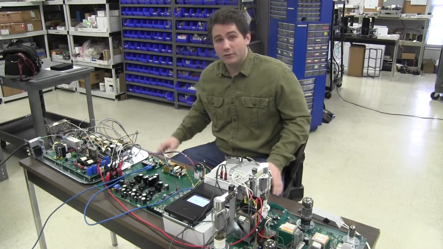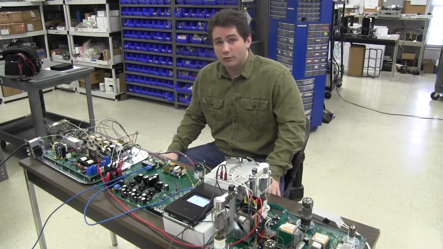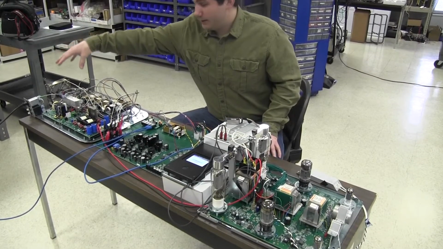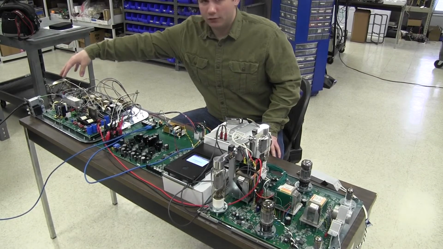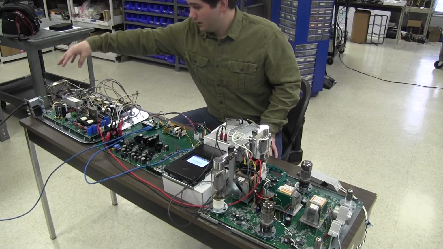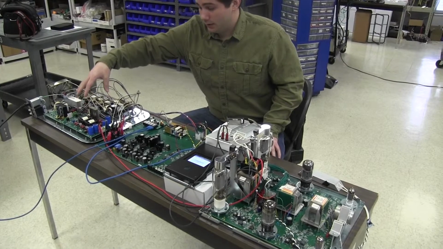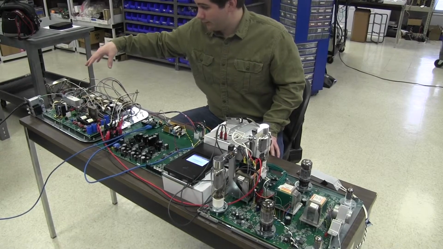This here is the inside of the 50 TNT amplifier I showed you in the previous video. Over here we have the PFC, which takes AC in and generates a DC voltage. This DC voltage actually feeds the high voltage power supply and also several other power supplies in the system.